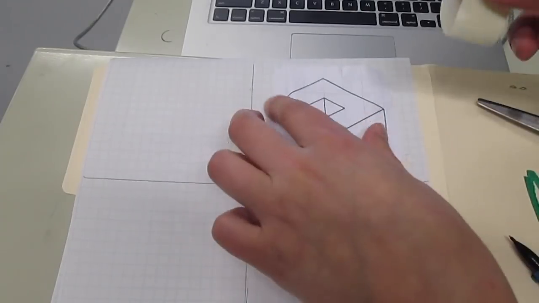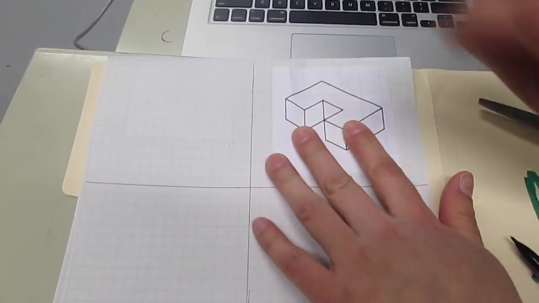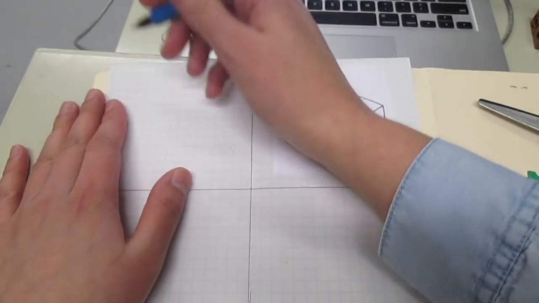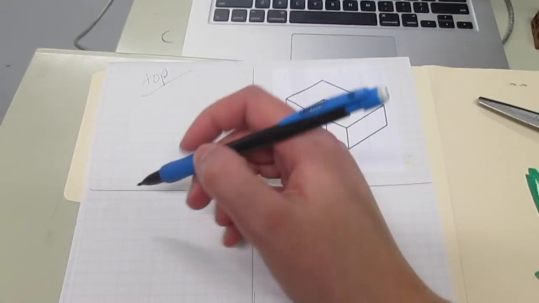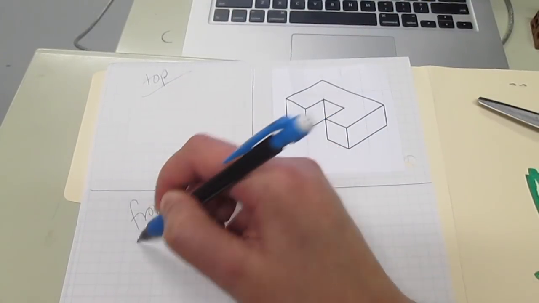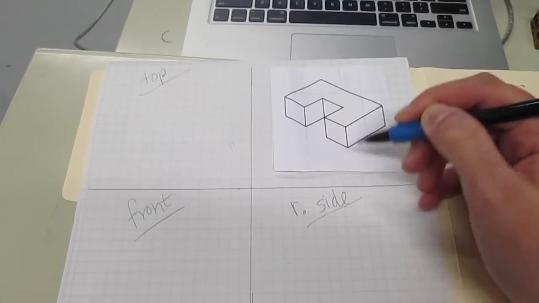Piece of tape. Isometric goes in the upper right. What goes up here? Did you say top? You're correct if you did. Front. And what goes here? That's correct, the right side.